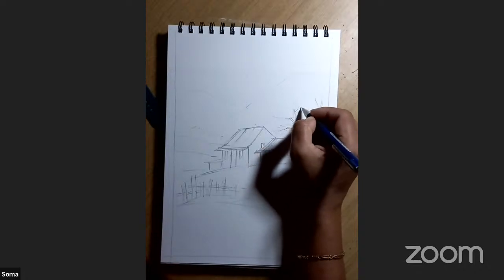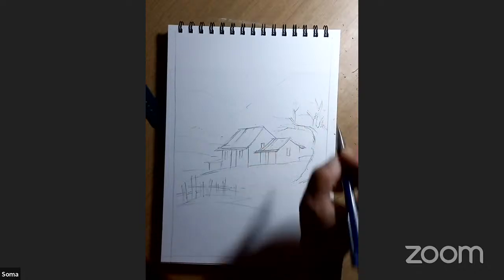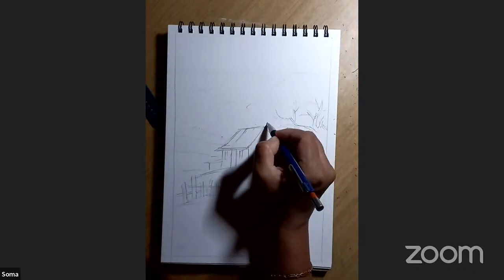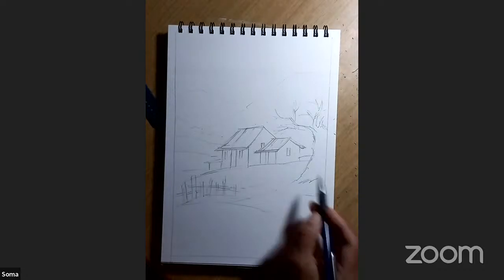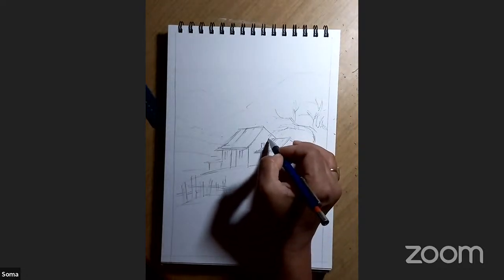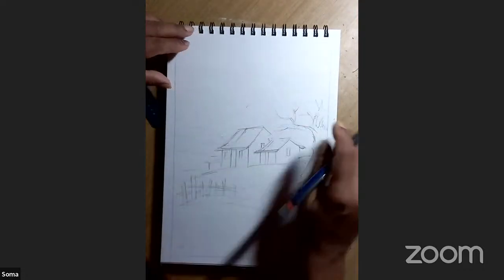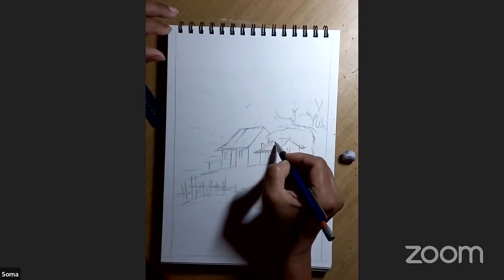So the branches can be just any way you can make the branches. So it is in front of the tree, so the canopy can overlap.